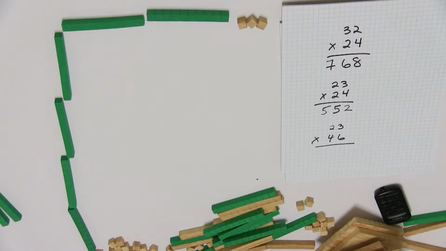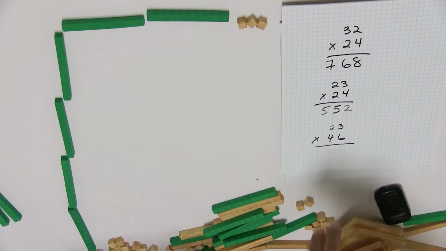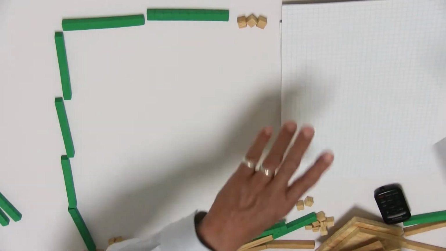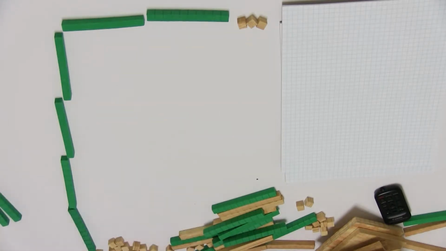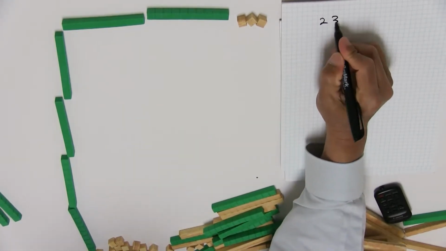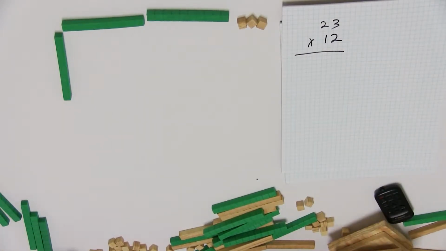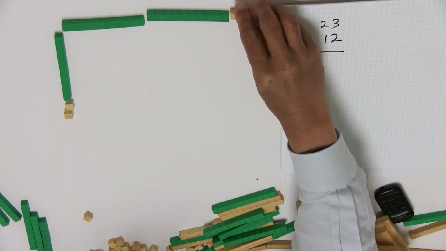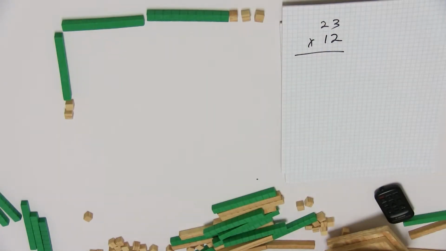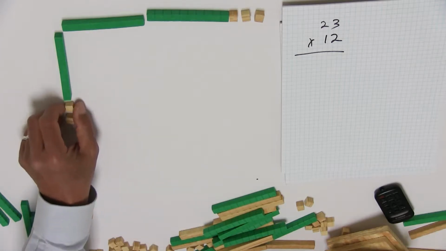So I'll ask questions like this. I'll say, so what are some various ways how we can keep an organized record? So I'm going to demonstrate various ways how kids can keep an organized record. So here's the problem: 23 times 12. I've got it all set up, 23 times 12. And I could be doing this with kids, or the kids can do it on their own, but I'm going to demonstrate as if I'm working with a group of kids who have been doing the problems and feel very confident. So now I'm going to lead them to a way how to keep an organized record.